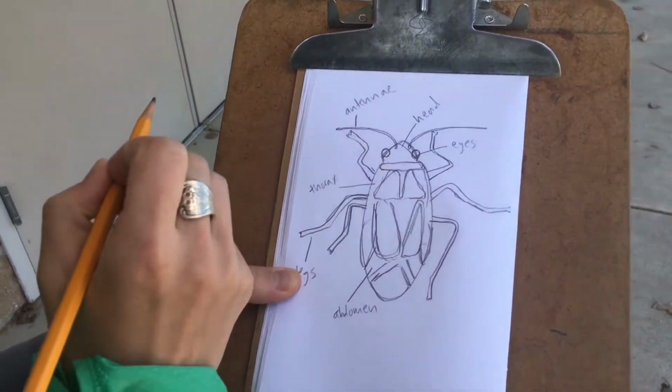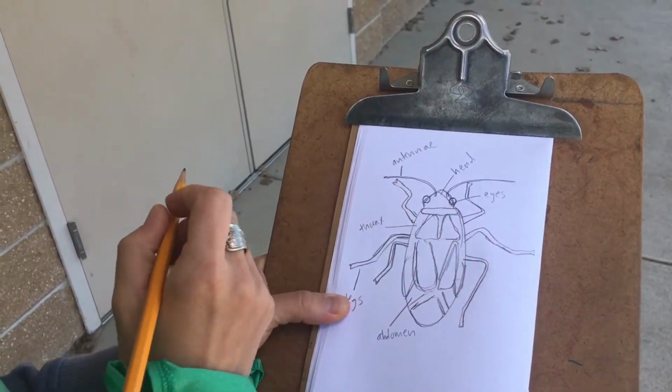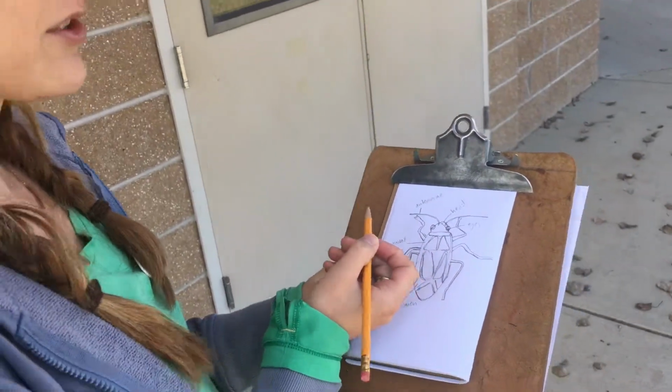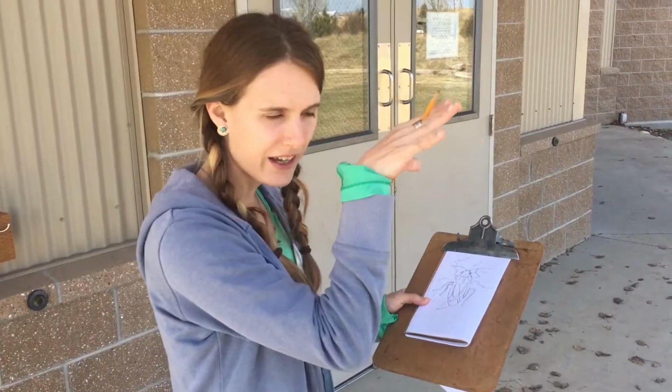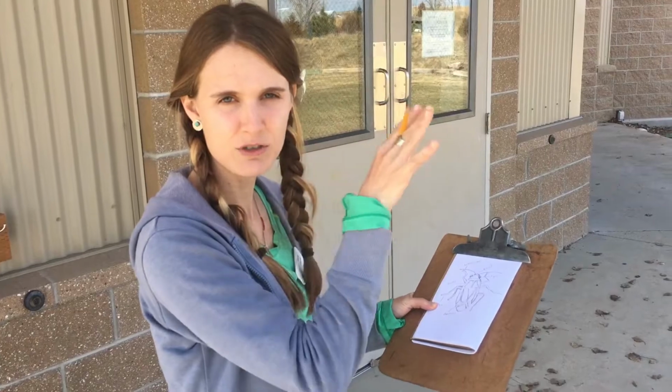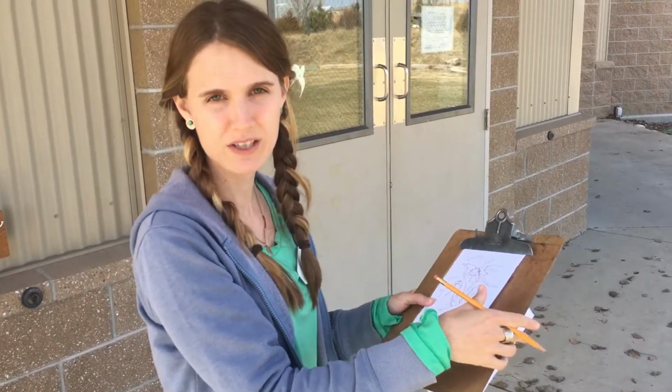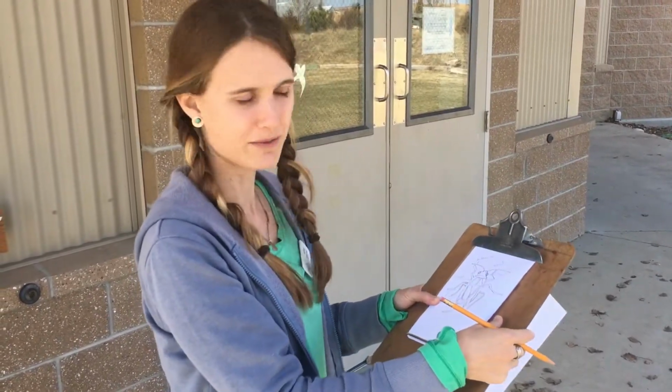So the antenna on my box elder bug are really, really long. And these are sensory body parts, so they help the insect sense what's around them. You can often see them quivering, and they're sensing what's right in front of the insect and what's right around it. Just like a cat would use its whiskers for sensory as well.